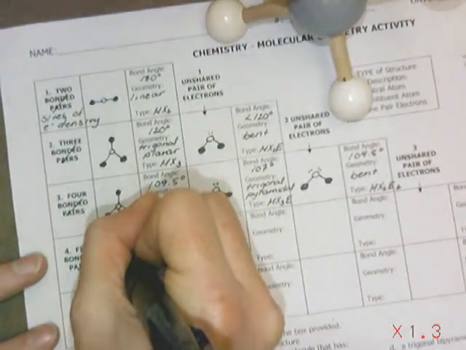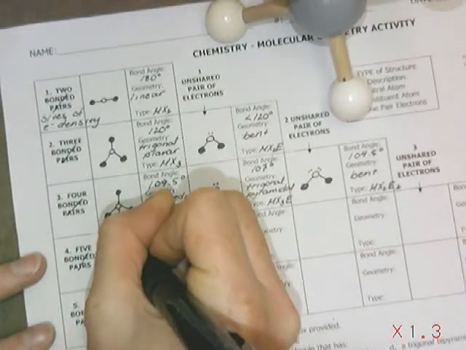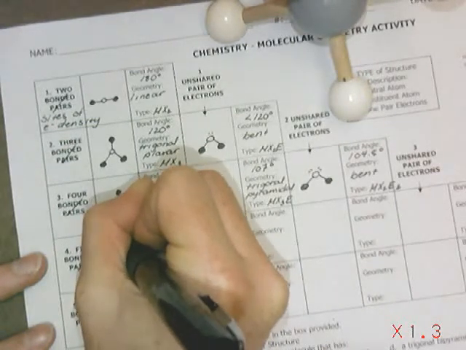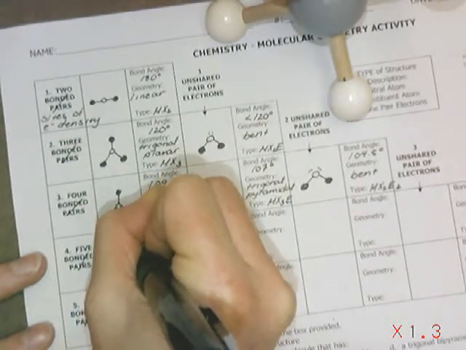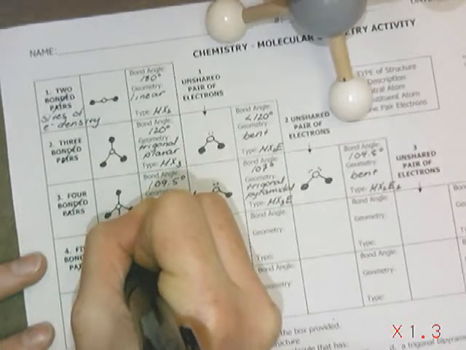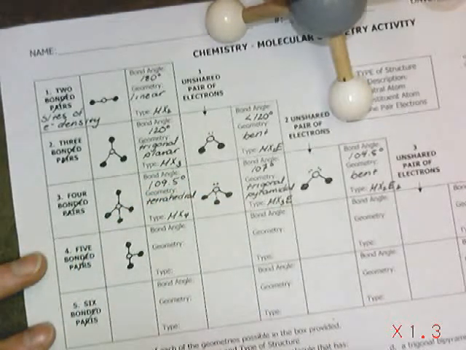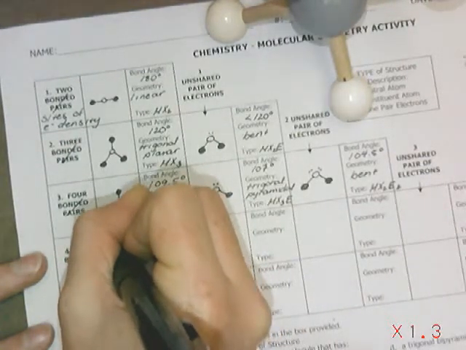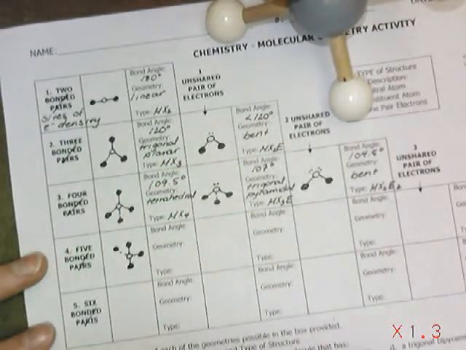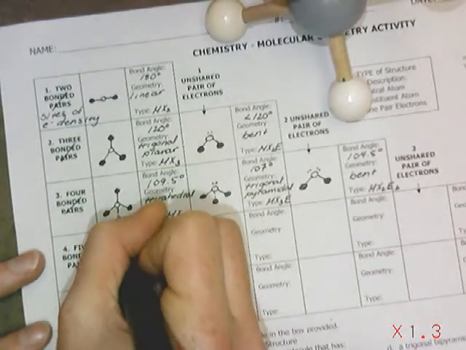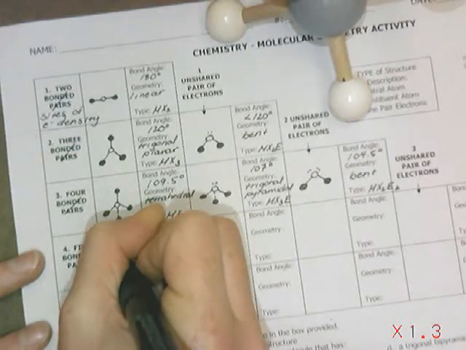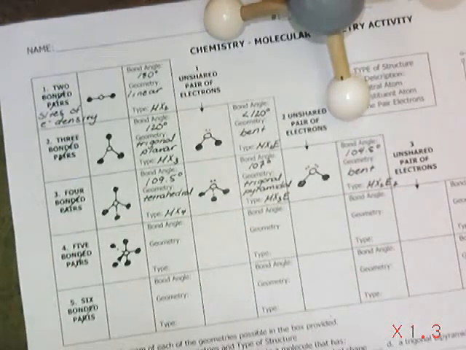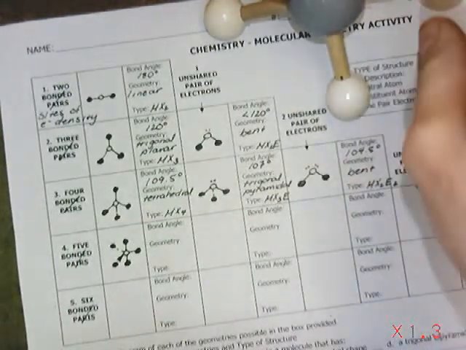So we have our central atom here, and then three like that, and then one would be going into the plane of the board, so a dotted line, and then one would be coming out of the plane like that. Okay, something like that. But this is what it actually looks like.